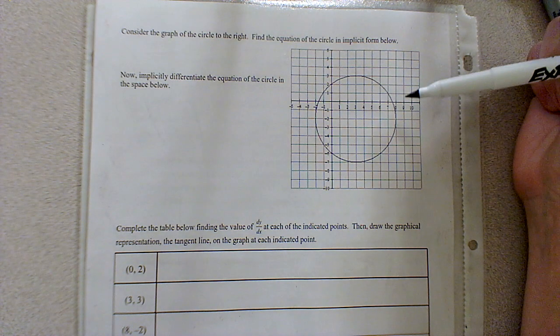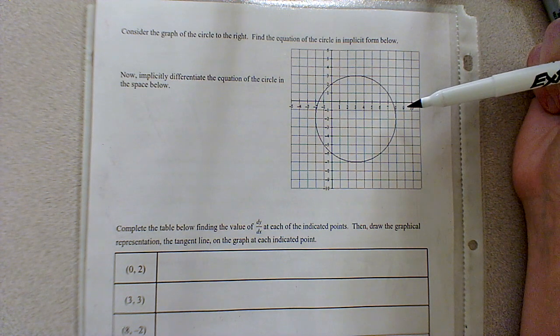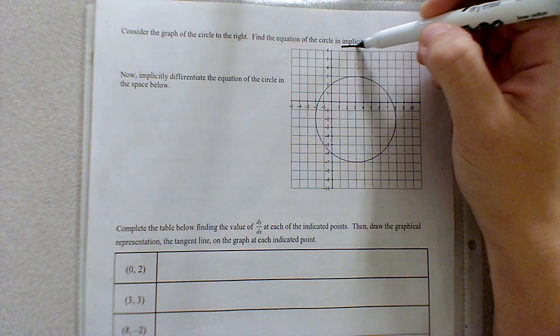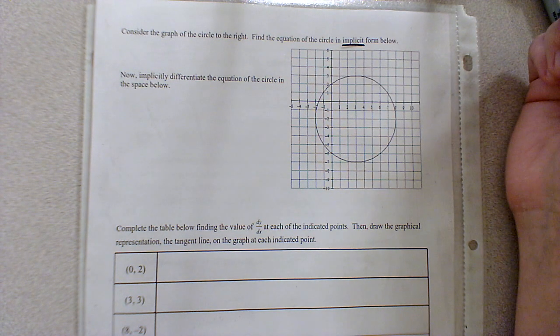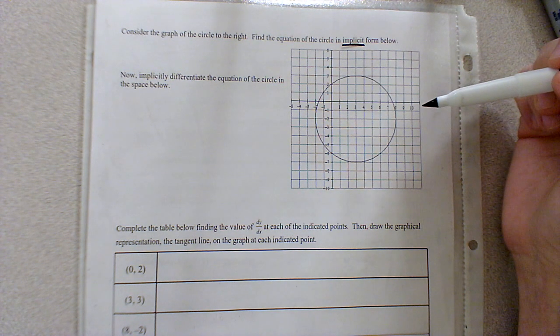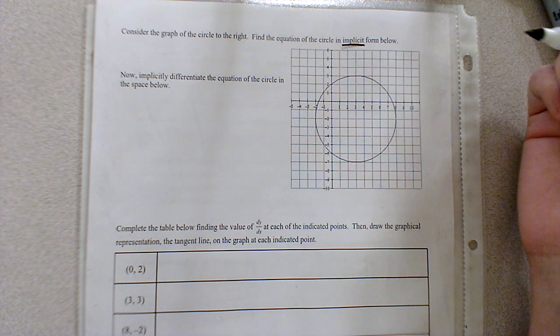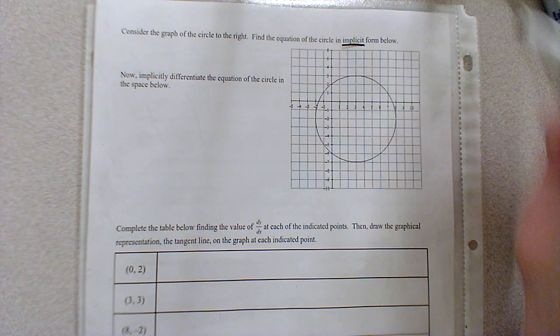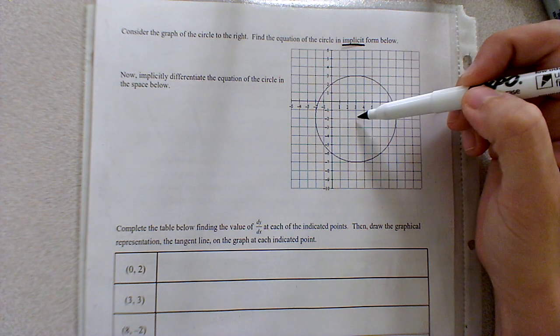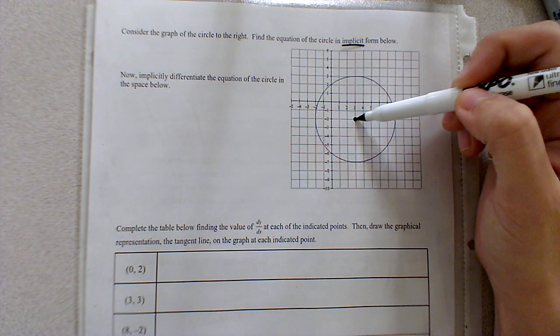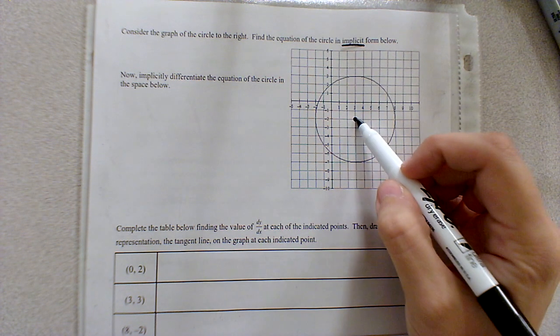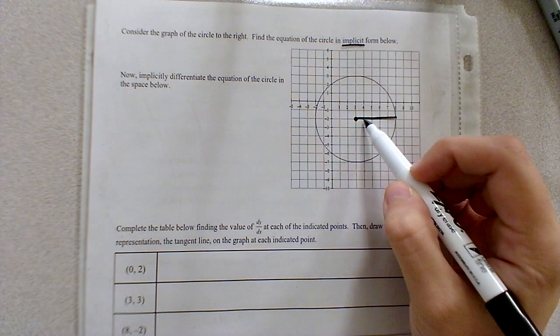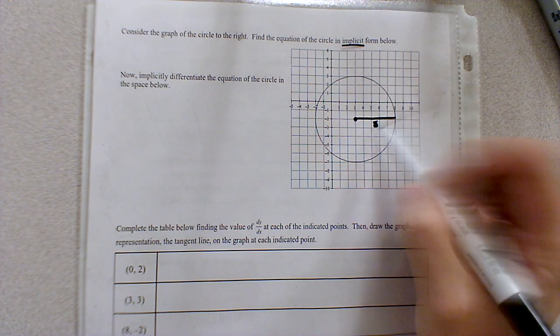So taking a look at this circle, we can definitely write the equation of this circle in implicit form, just like we did last year. And as a review, circle properties that would be useful to know to write the equation would be the radius and the center. So if we try to find the center, I'd say that point looks pretty good. And then the radius to the edge would be 1, 2, 3, 4, 5 units.